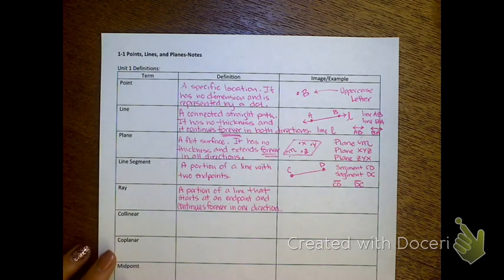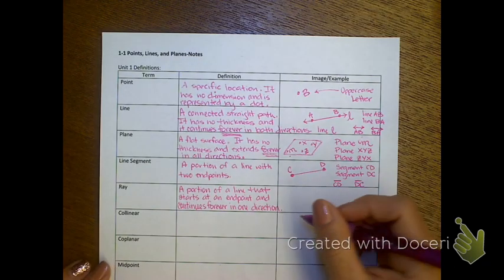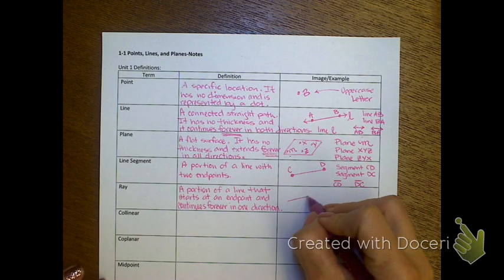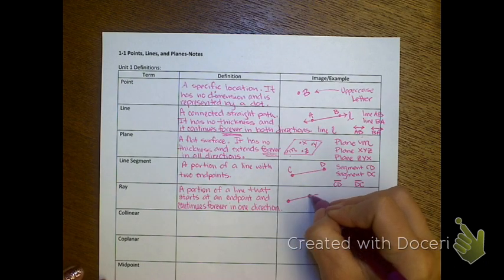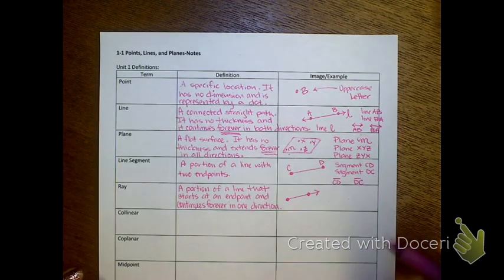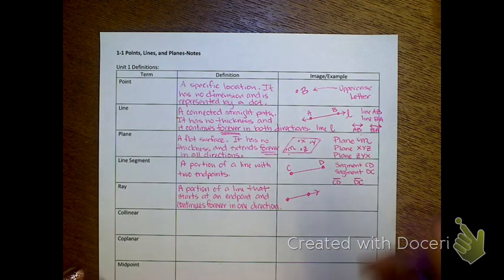Okay, so if you think about a ray, like from the sun, right? The sun is like the starting point, and then the ray continues from the sun, but it continues in one direction. So maybe it's continuing towards Earth, right, from the sun. So when we're talking about a ray, this is what they will end up looking like. One endpoint. It can still pass through another point, but it's continuing past that point and in that direction forever and ever. So there's an arrow on one end of it, okay?